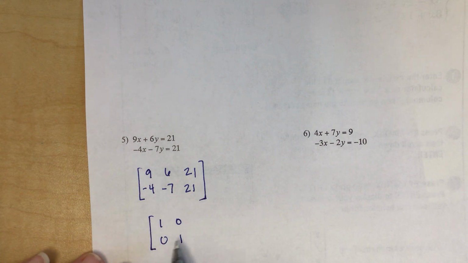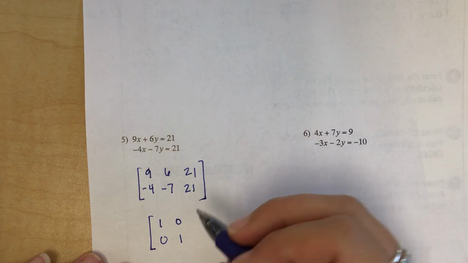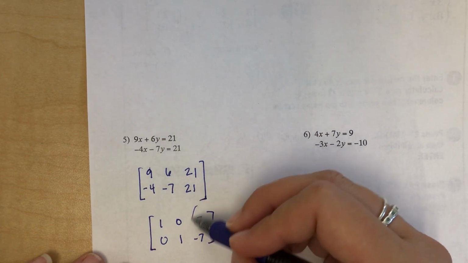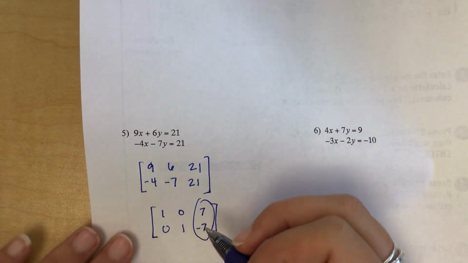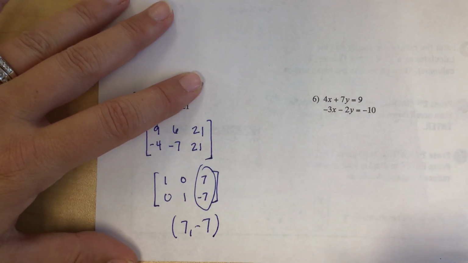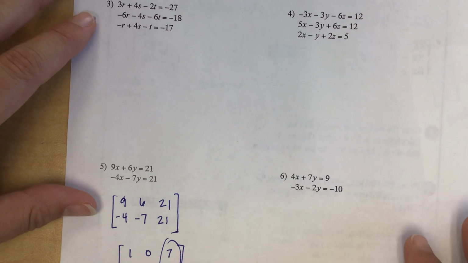it'll look like this on this side. So 1, 0, and then 0, 1, because these are X's, these are Y's, and in this case, it was 7 and -7. So we would pull this as our answer, and we would say that our solution is 7, -7, right? X equals 7, Y equals -7, okay? Feel free to rewatch this video as many times as you need to.